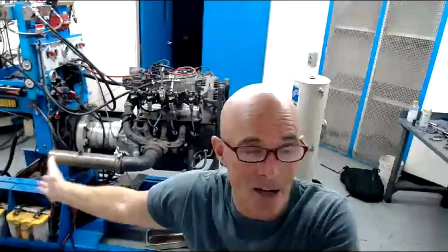And remember, this is with a stock camshaft. We're testing this with the motor that I got out of the wrecking yard. So it is a stock cam, and they're stock pistons.